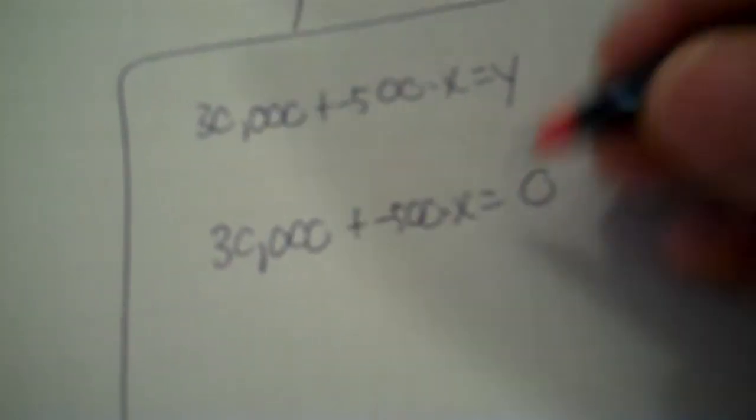Then you solve it, okay? Get your x. You got a plus and a times, so highlight the times. You get rid of the 30,000. So we have negative 500 times x. 0 minus 30,000 is negative 30,000.